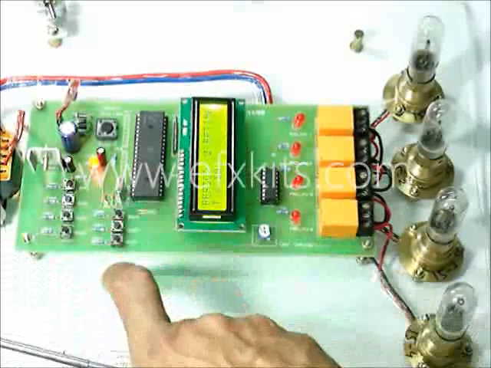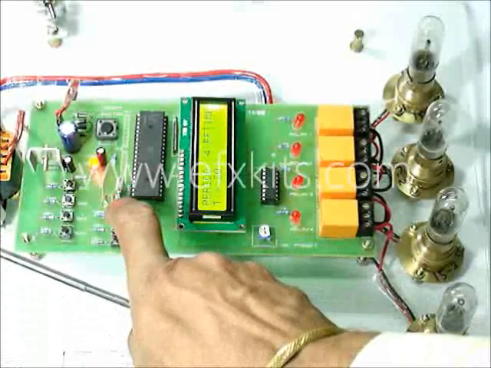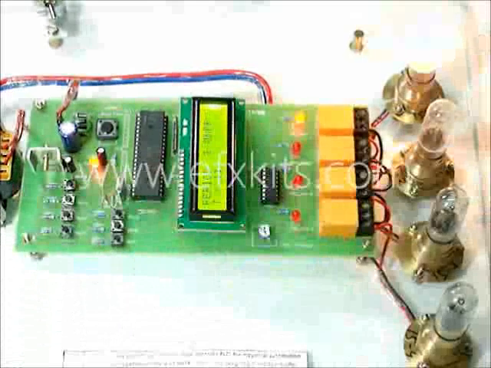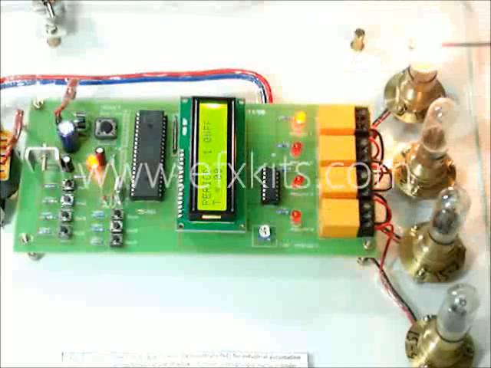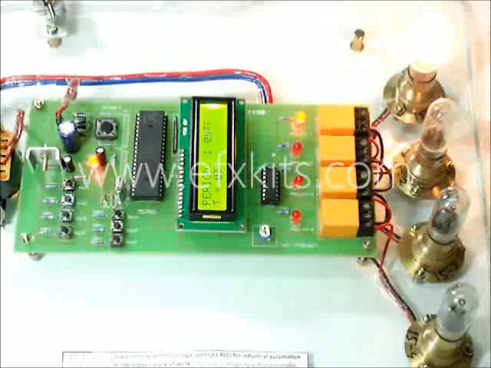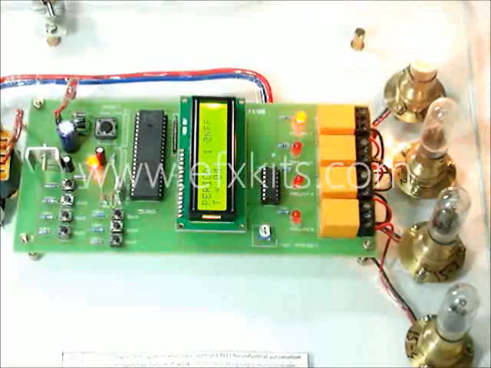Now operation 3, let it be 30 seconds, and operation 4, let it be 30 seconds, and now it starts. You see, it starts from 11 seconds now and counts down. After the time is over, it will switch over to the next. This is the timing operation as per my requirement.